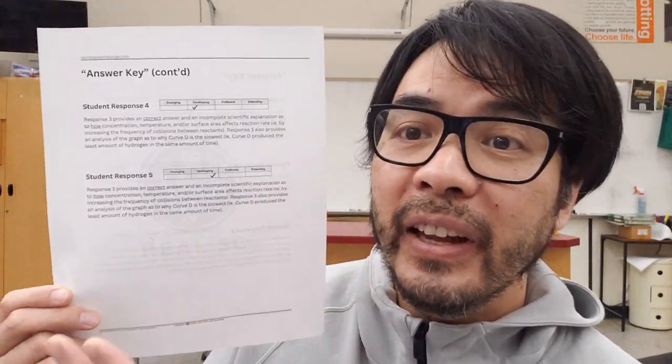Now, when it comes to student responses, only response 3 is proficient. That is, it has all 3 things: a correct answer, good analysis of the graph, complete scientific explanation. Responses 1, 4, and 5 are all varying levels of developing. As you can see from the check marks, they're at different ends of that box.